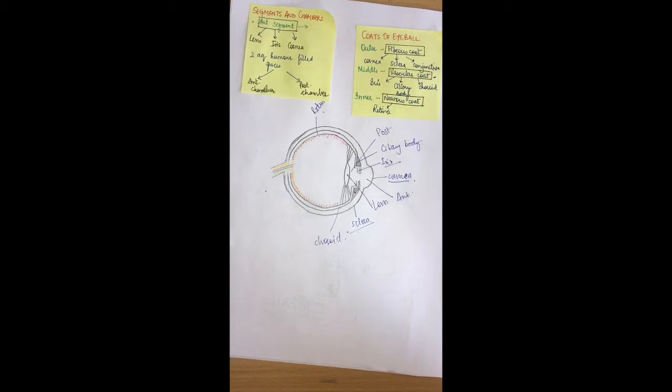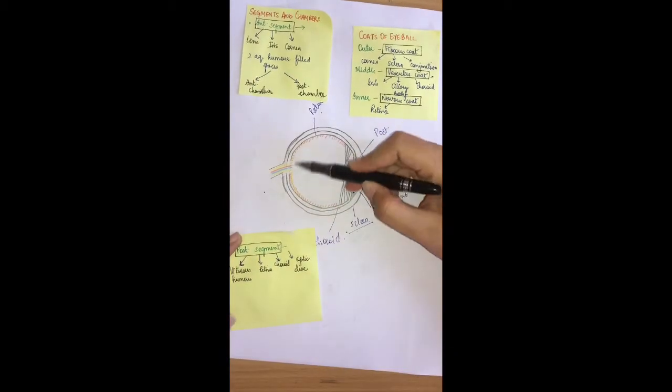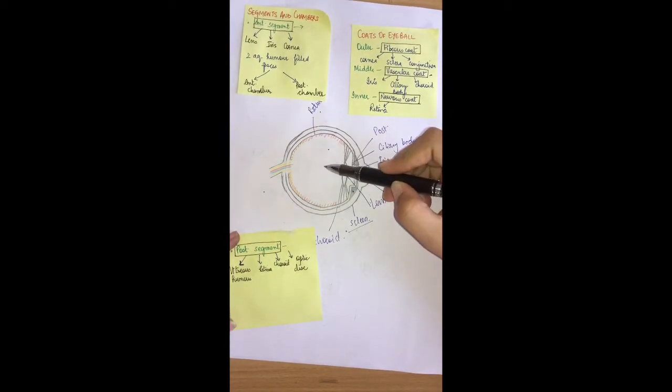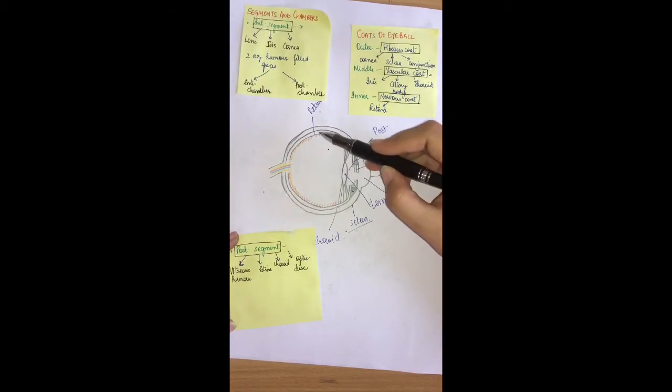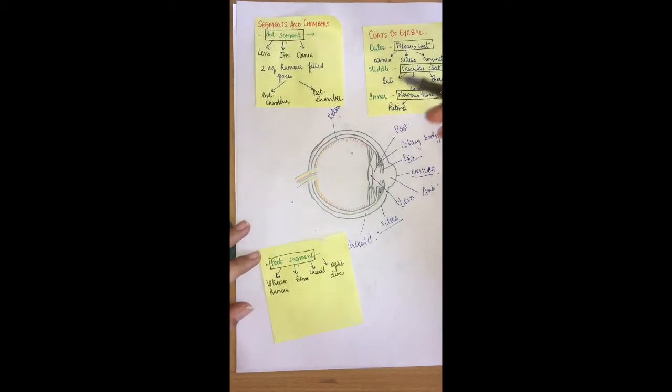The second is the posterior segment. This whole is the posterior segment. It consists of vitreous humor, the retina, choroid and optic disc. The optic disc consists of optic nerves and vessels.